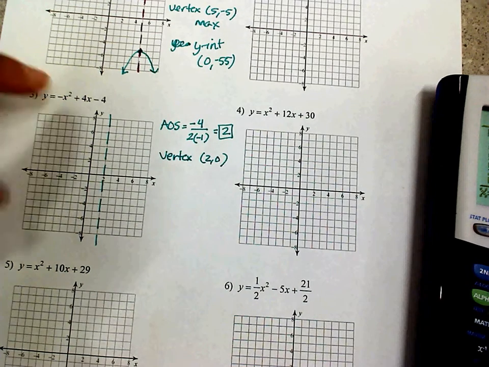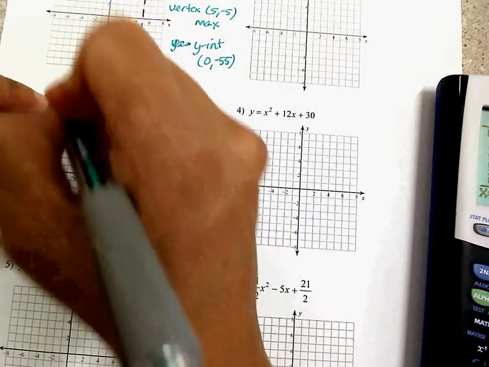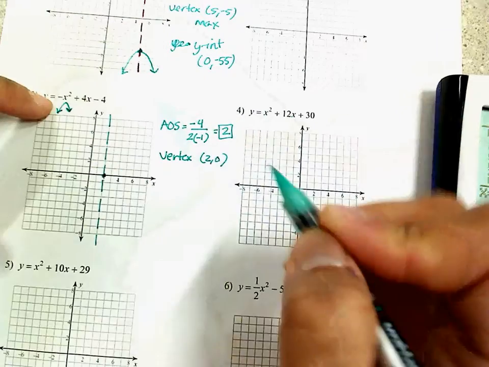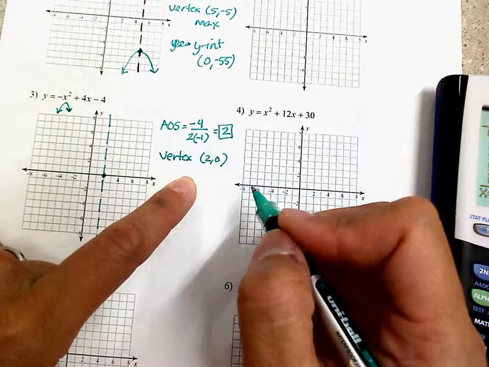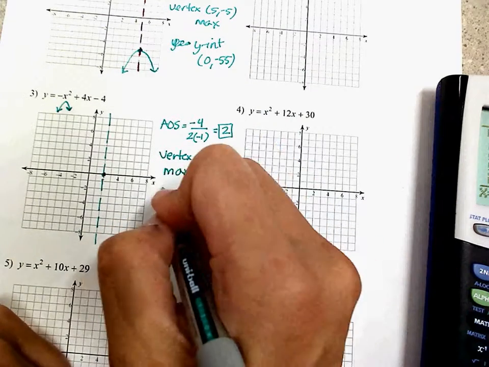Is your graph going to open up or down? Down. So I'm at 2, 0. It's going to open down. So is that a maximum or a minimum? Maximum. All right. And your y-intercept.